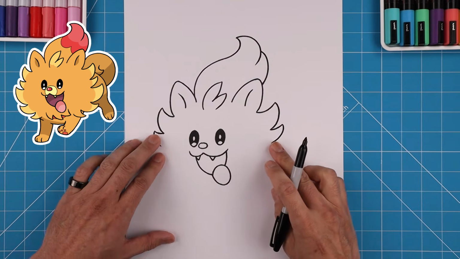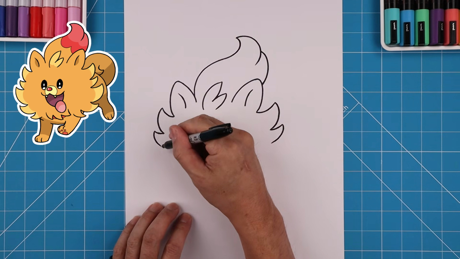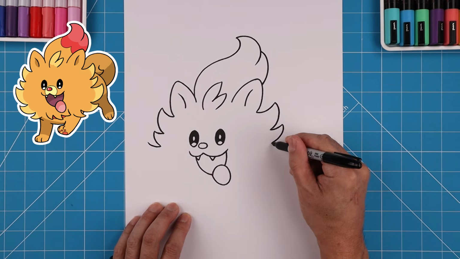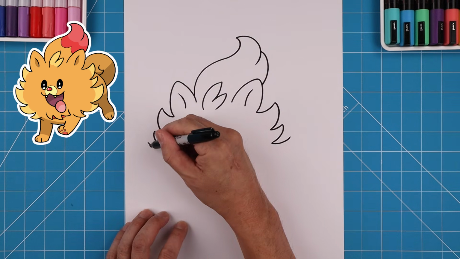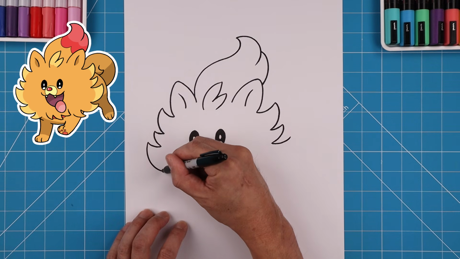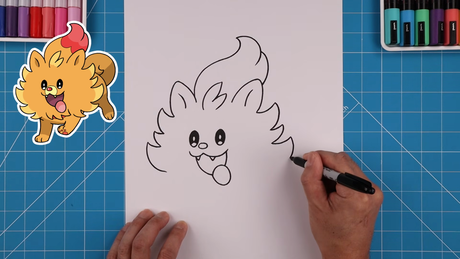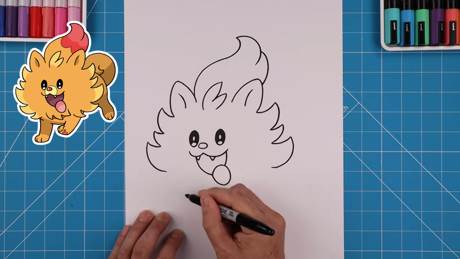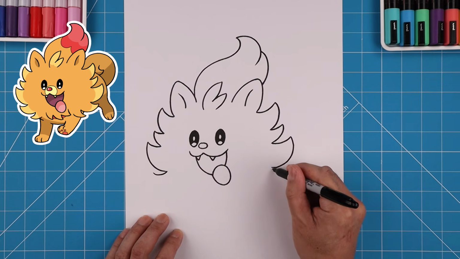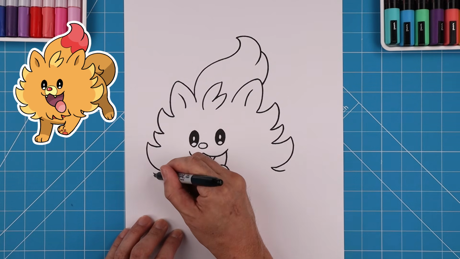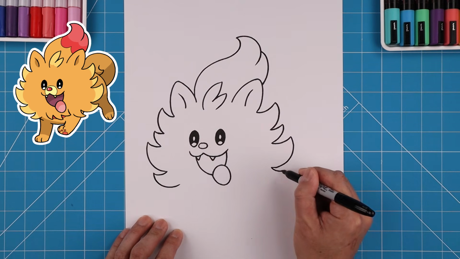Now with these points, we're just going to work our way down towards the bottom of the head. So let's add a larger one. Going out, go all the way around, and then in. Let's continue. Adding another one, slightly smaller. It's round and then in.